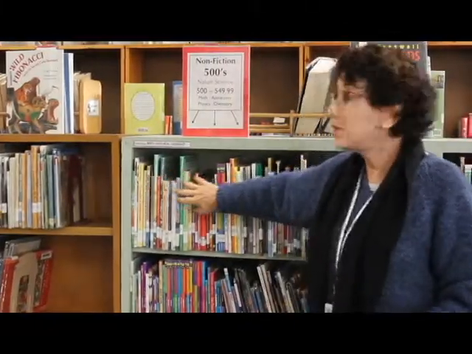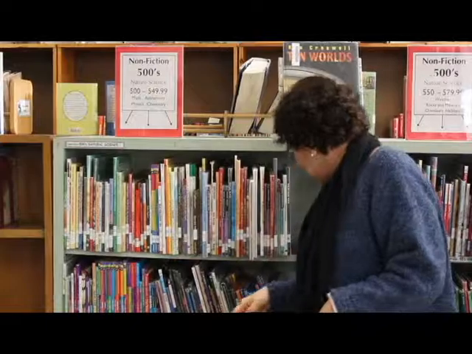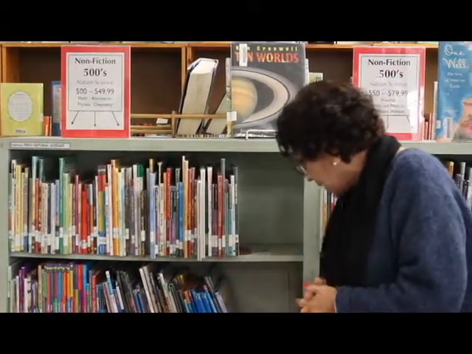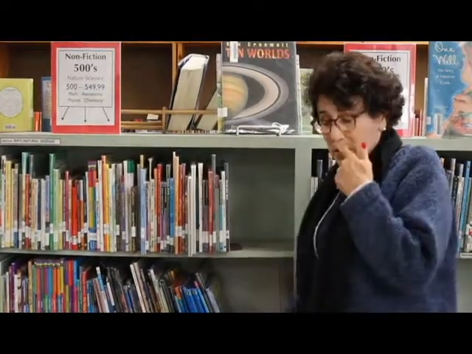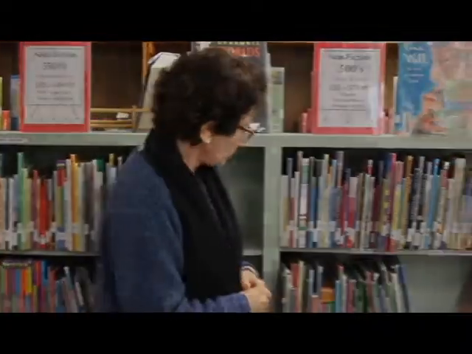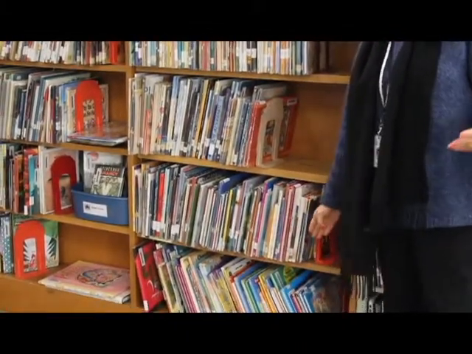This is all 500s, which is natural science. Things like mathematics are in the early 500s. We have weather and planets, things about physics and chemistry, natural earth sciences, caves, oceans. I don't know if I mentioned, but there's also outer space over here. Sorry, this lower shelf of just those are the 400s. Lots of children like them because 400s is language, and I have a lot of foreign language dictionaries here, which a lot of children really like.